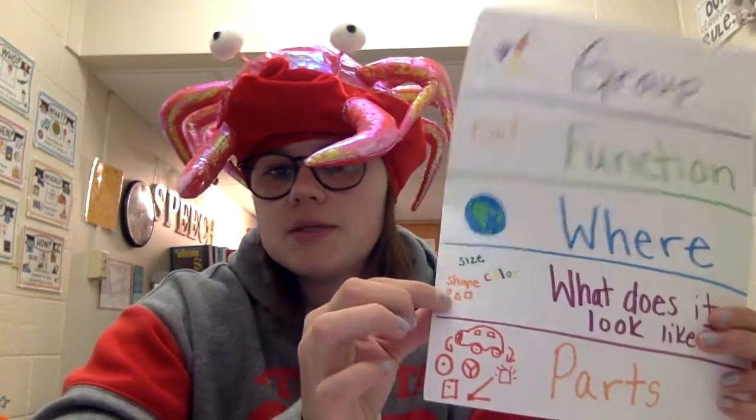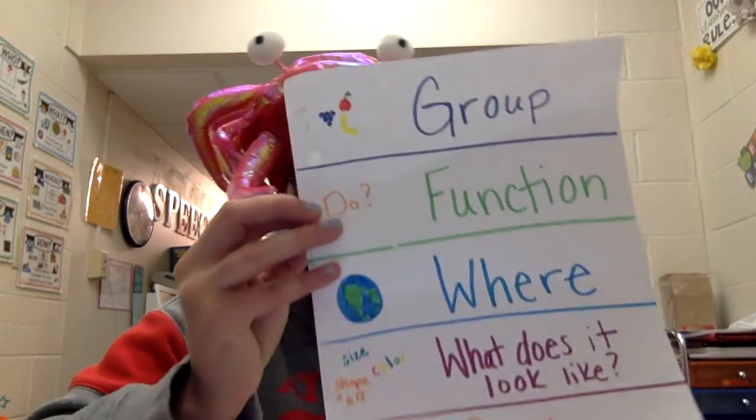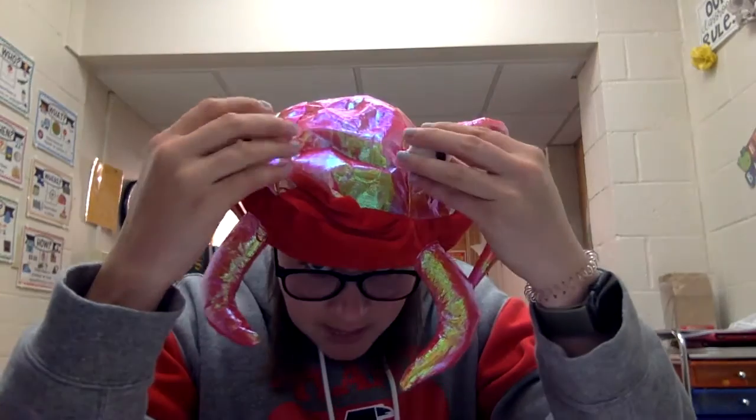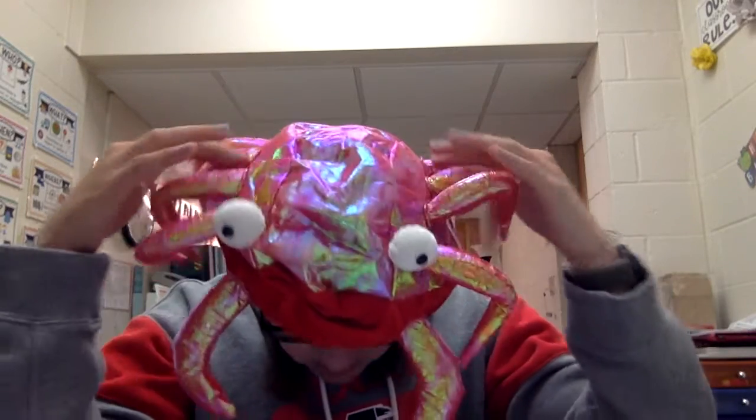What does it look like? So here we're going to talk about the size, the shape, and the color. Crabs are a smaller animal, right? Around the size of your hands. The color is red, and the shape, they're round, right? They're round and red. Okay? So small, red, round. That's our crab. And then the last thing is the parts. So the parts on here, we've got legs, little pinchers, they'll get you, eyes, mouth, and just like we said, one round body. That is our friend the crab.